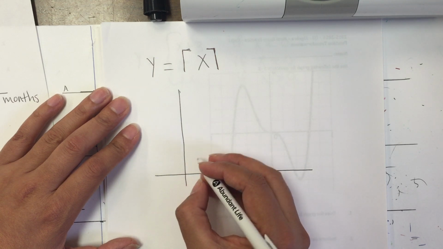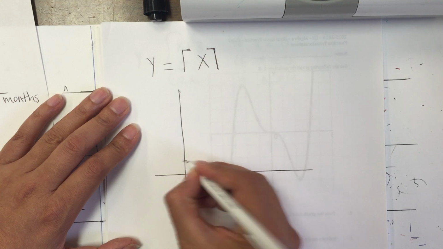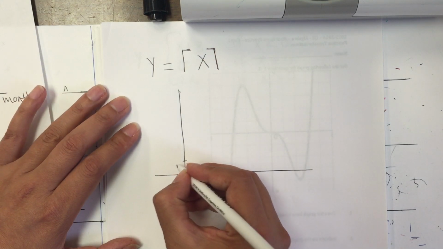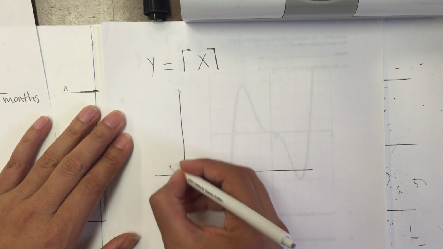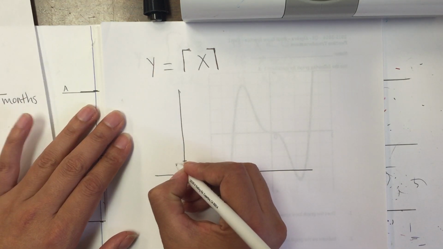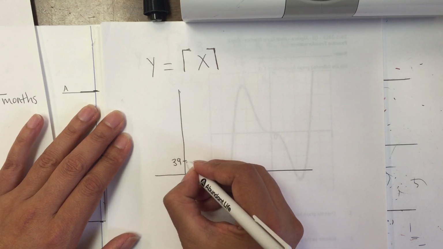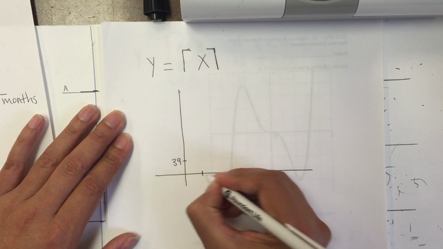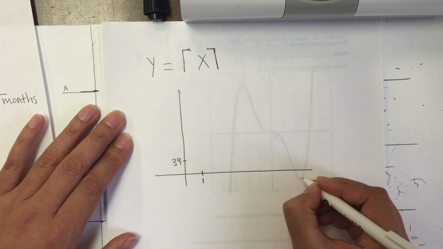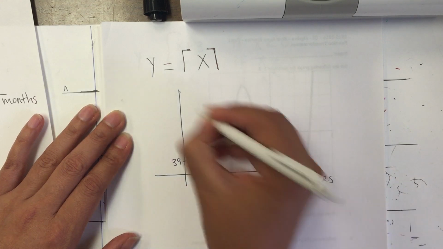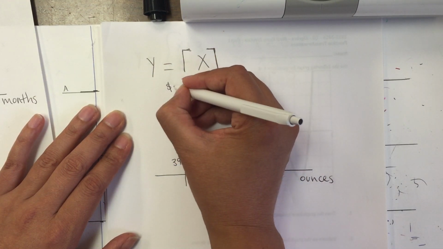So let's say that you start paying for postage. I don't know how much postage is right now. Is it 30 cents or 40 something? I remember the last one that we used was 39, I believe. Let's say that this is ounces and this is money that you pay in cents.